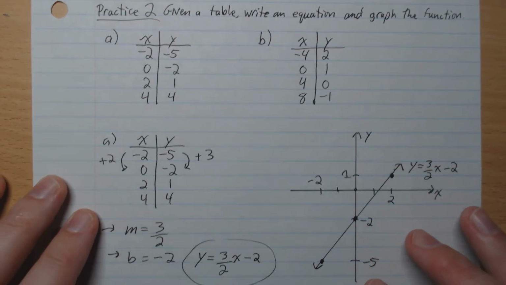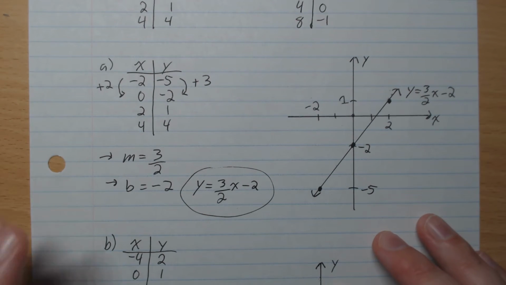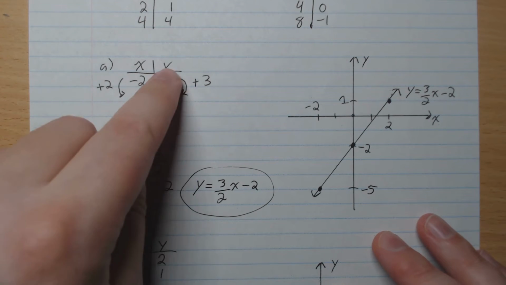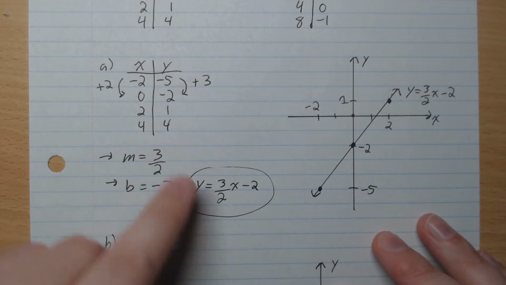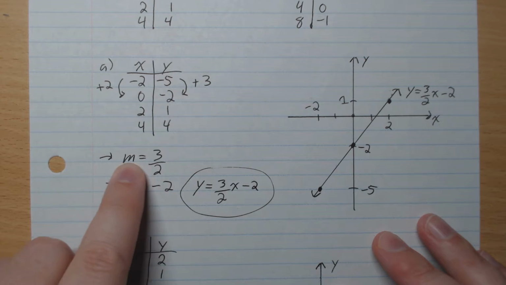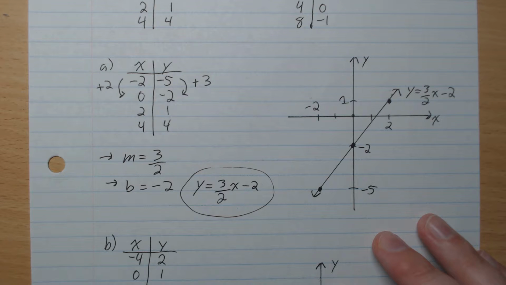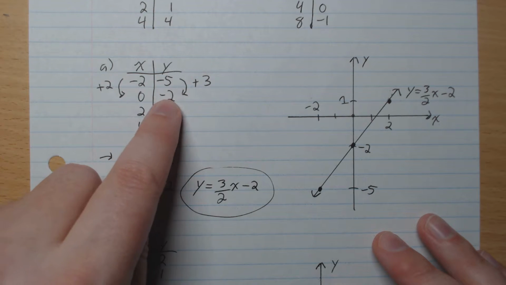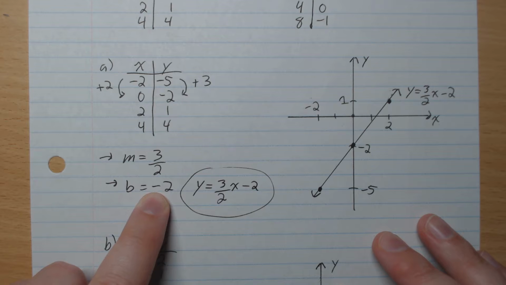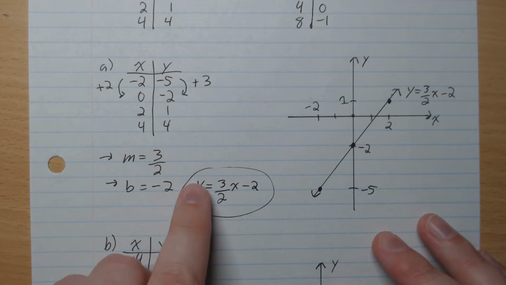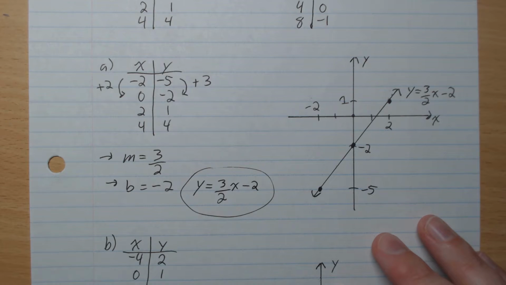Okay, we're back. So for A, we notice we're going up 2 for x, up 3 for y. So our slope is 3 over 2, change in y over change in x. We notice that when x is 0, y is -2, so that's our y-intercept. And so there is the equation for our function, y equals 3 over 2x minus 2.